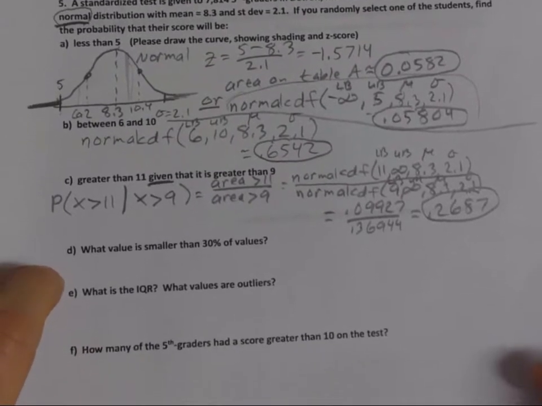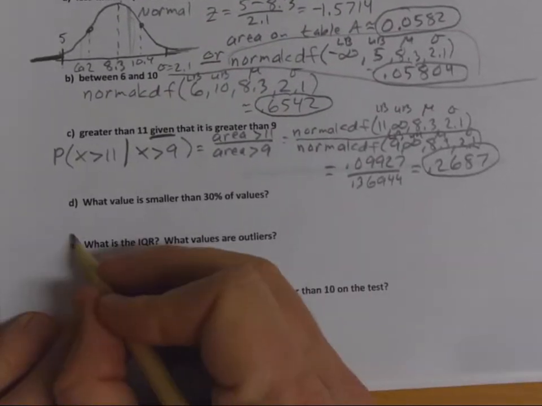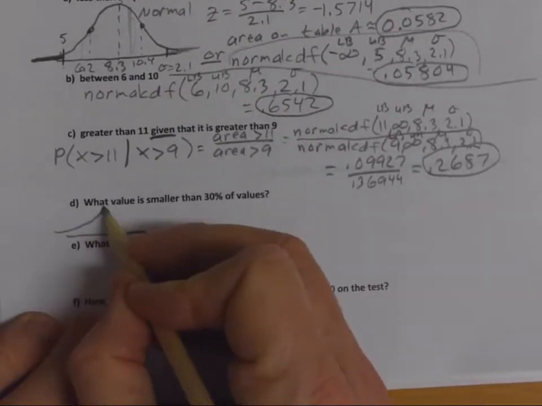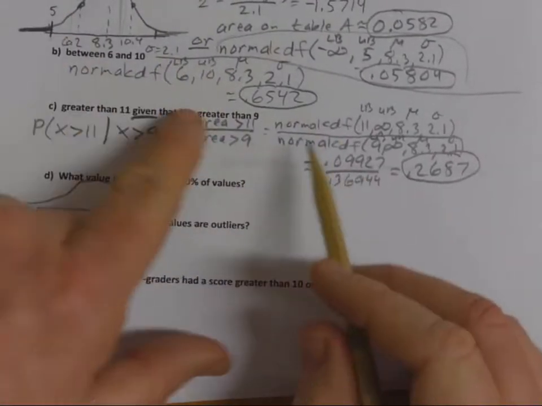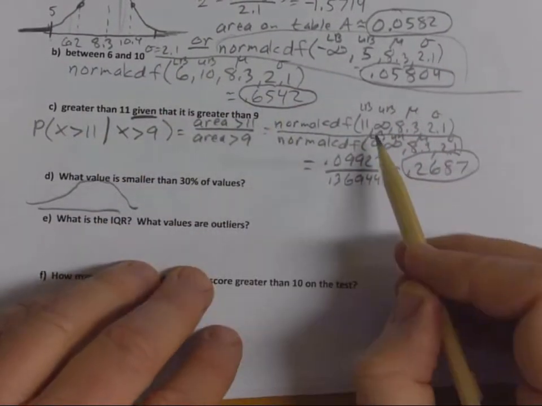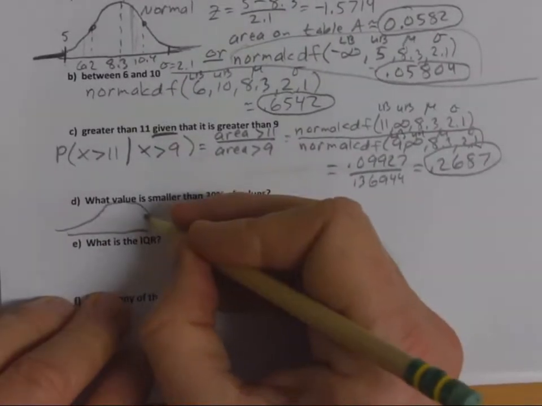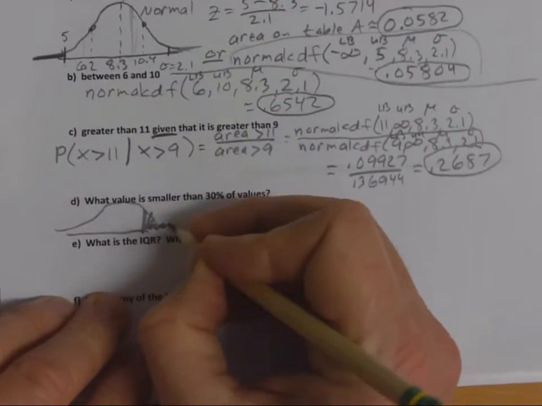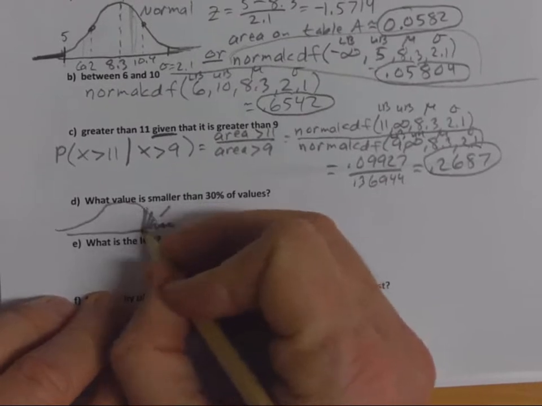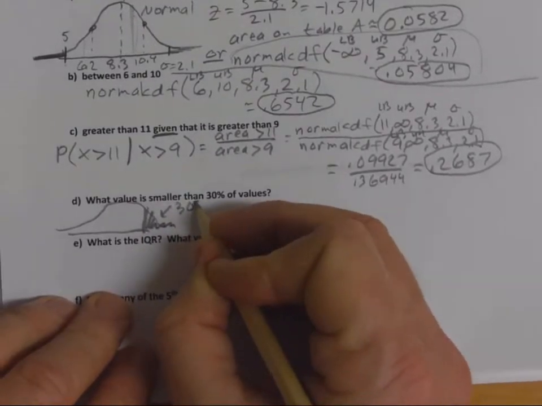All right, what value is smaller than 30% of values? Now, if you think about that, the normal CDF gives you the area. The answer in these normal CDF problems is the area of the curve. But in this one, it gives you an area. And so this is an inverse norm problem. So it's saying what value is smaller than 30% of values?